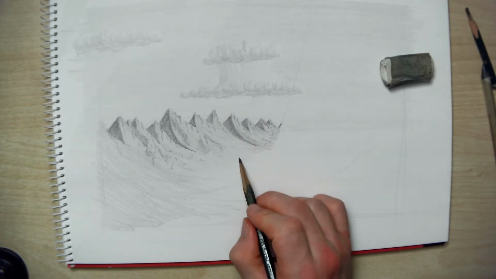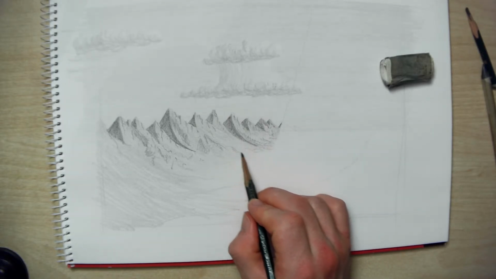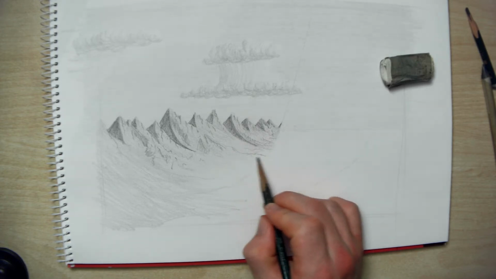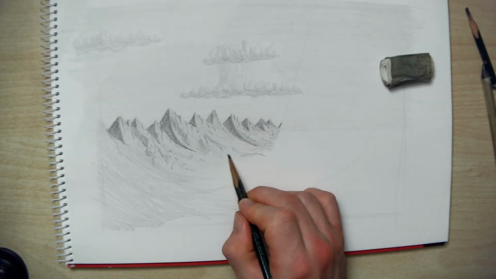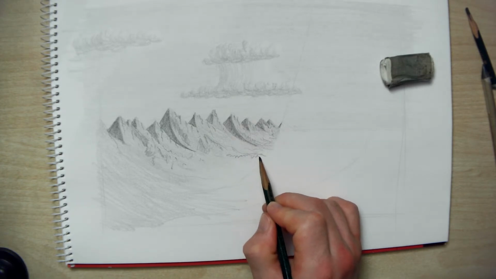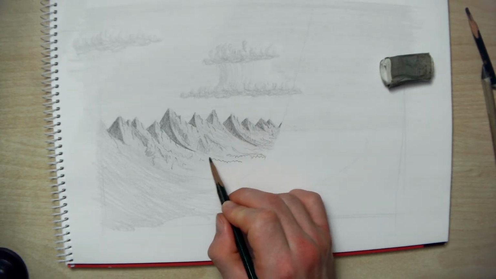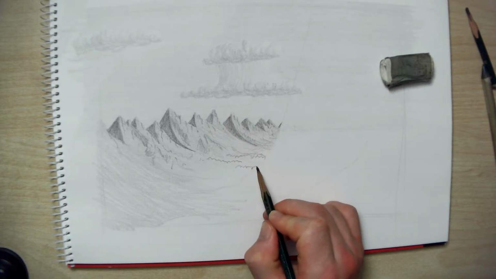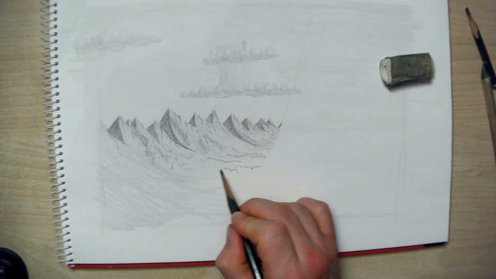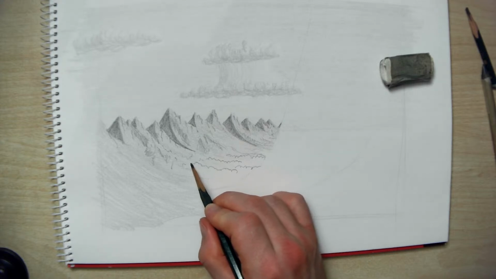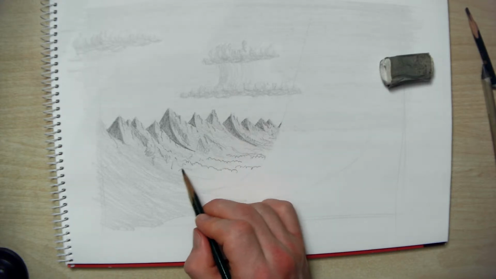And then down here, we start to see some trees. So I'm going to draw some in like so, crawling up the foot of the mountains.